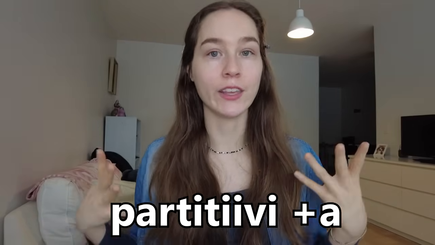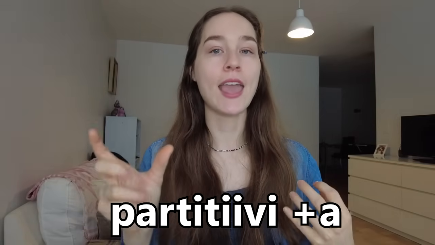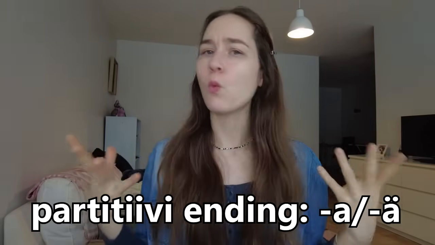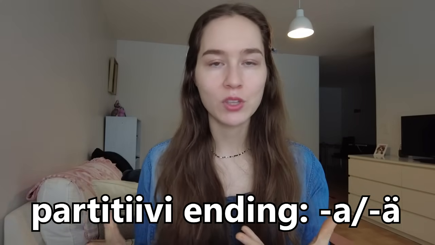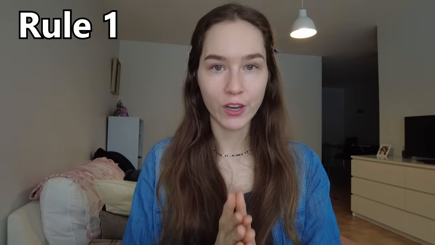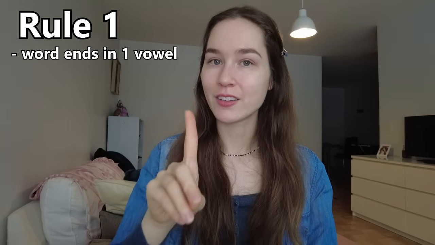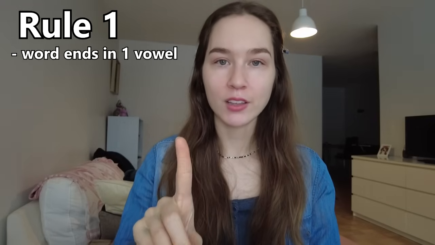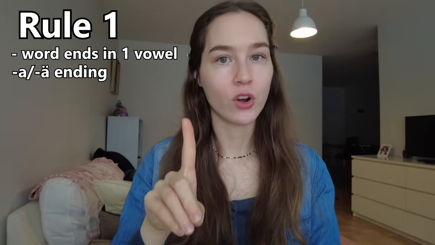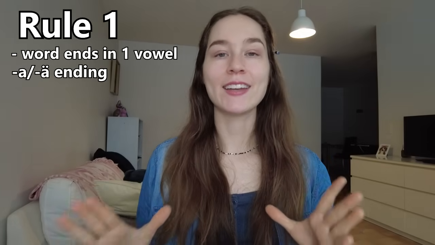And we will start with the most basic way, which you maybe have heard of, partitiivi. A is the basic Partitiivi ending. So adding a or ä at the end. Why a or ä? Why do you have to choose between the two? That is what is called vowel harmony in Finnish. If a Finnish word ends in a vowel, one vowel, the Partitiivi ending is a or ä, depending on vowel harmony. Let's look at examples.